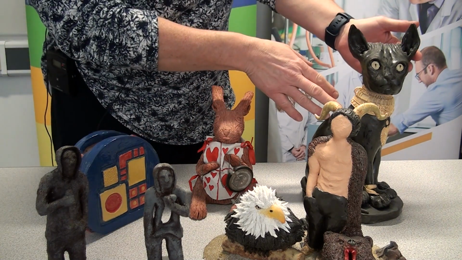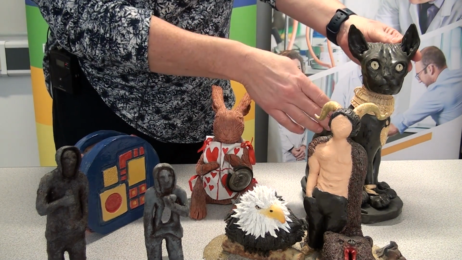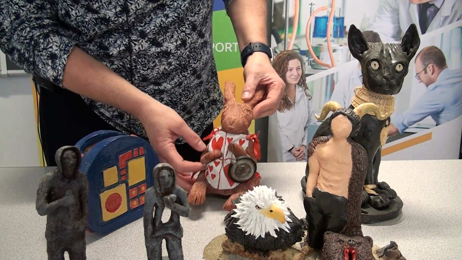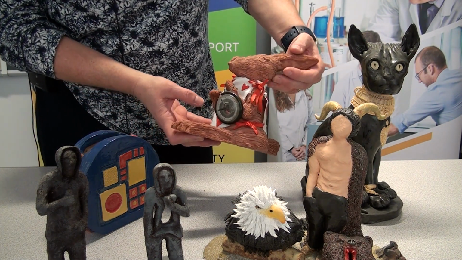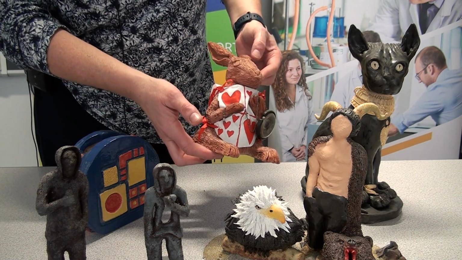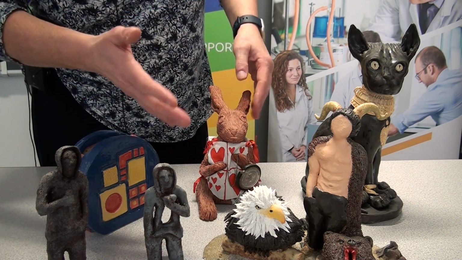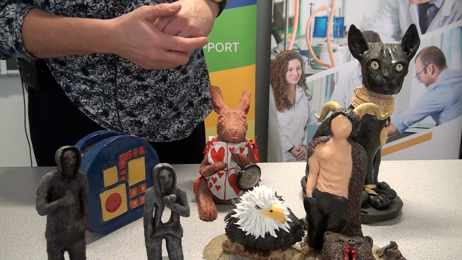The cat here was done out of solid clay, hollowed out and then put back together again and glazed. And then this little rabbit was actually done with a student who went and dug up her own clay on the Norfolk coast, brought it into school, and we dried it out and used it, and that's the results. So modelling is a very wide-ranging skill, and the results can be amazing.